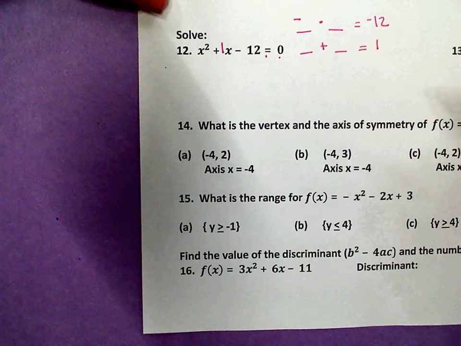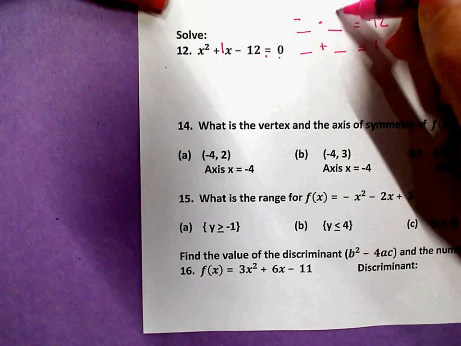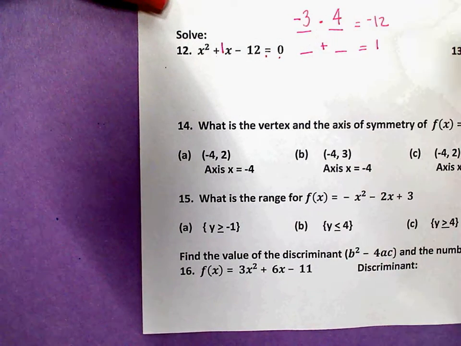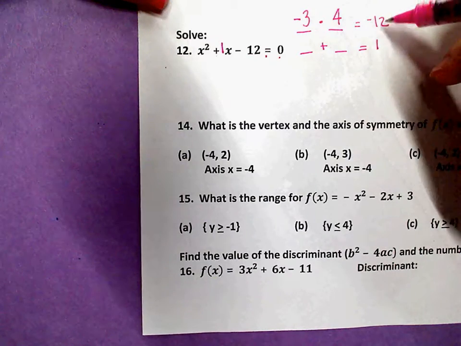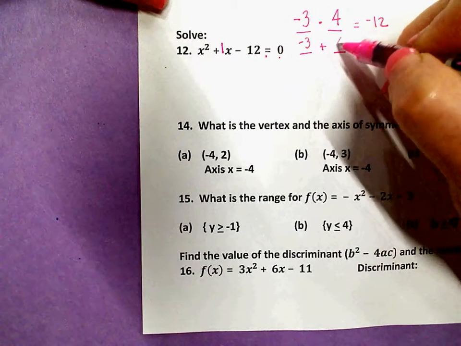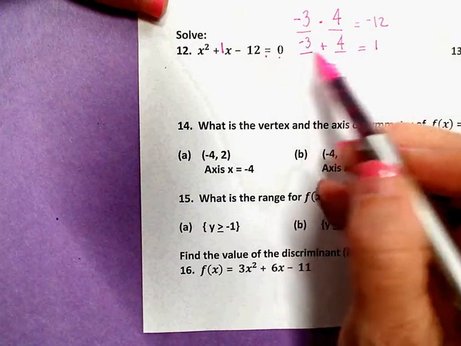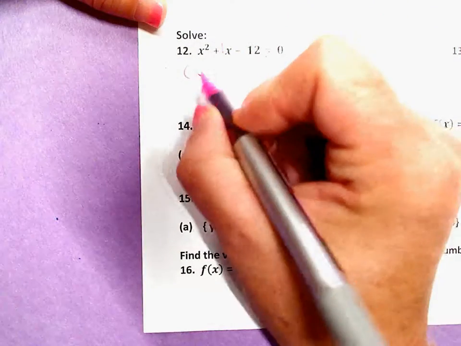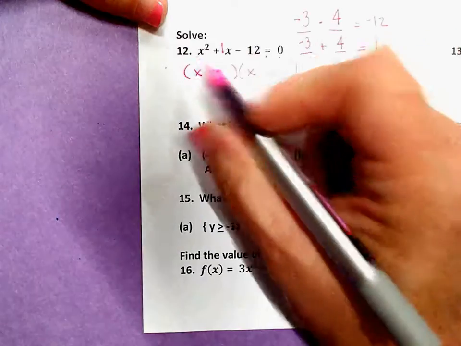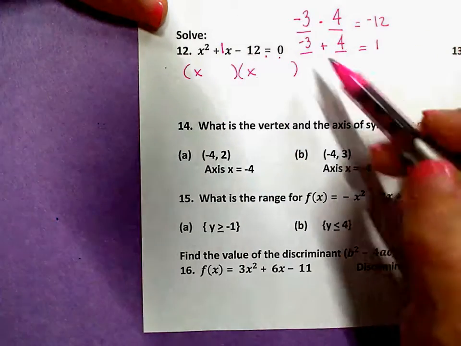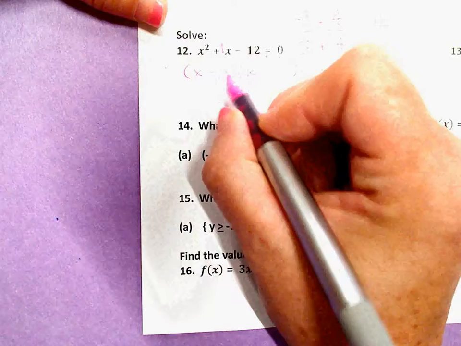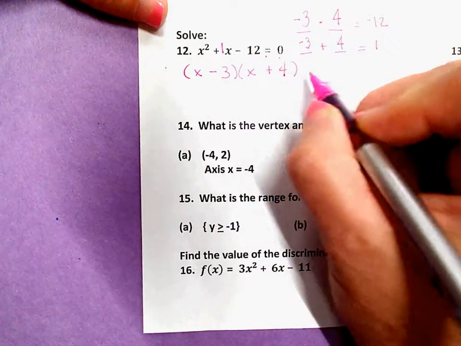So I'm pretty sure I'm going to use 4 times negative 3 because negative 3 times 4 is negative 12, but negative 3 plus 4 is positive 1. So these are the numbers that will go in my parentheses when I factor. X squared is my two x's. And I'm using a minus 3 and a plus 4.